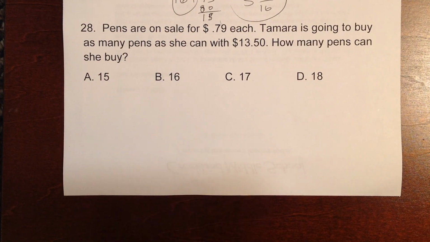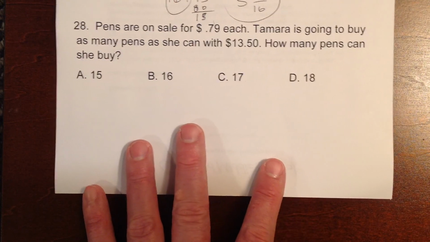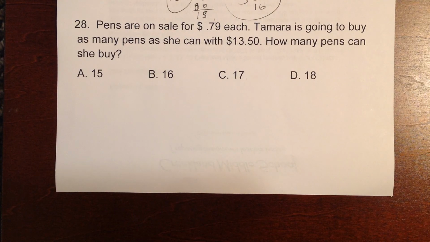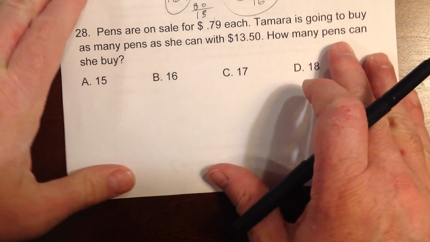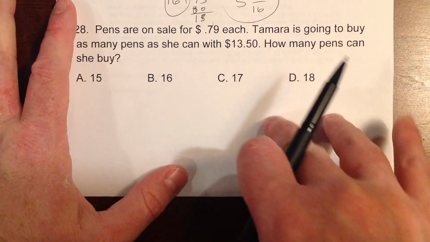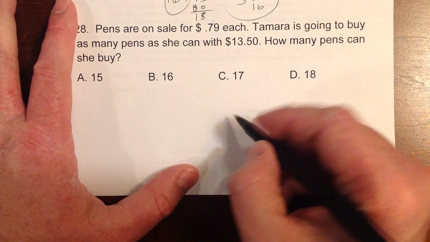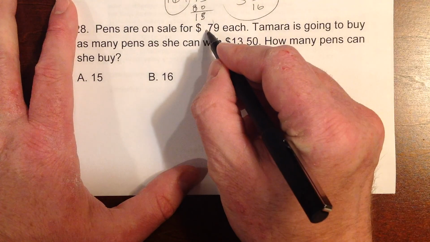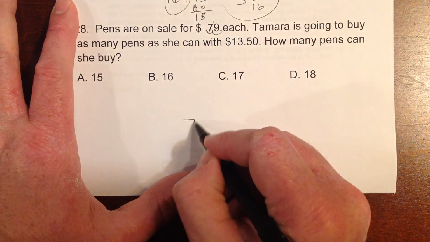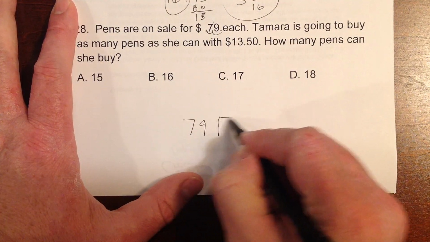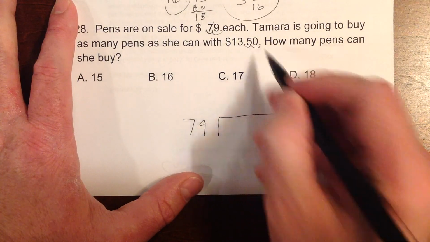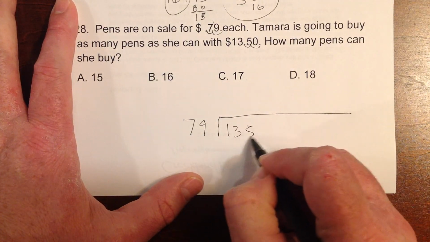So pens are on sale for 79 cents apiece. Tamara's going to buy as many as she can with $13.50. How many pens can she buy? Guess what? You're not going to get an exactly even number. Remember, if you get a decimal, you have to kind of round down. You can't divide by 0.79. You have to divide by 79. What I do to the inside, I have to do to the outside. So I'm going to have 1,350 here.